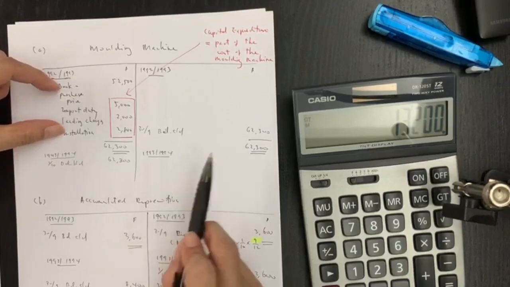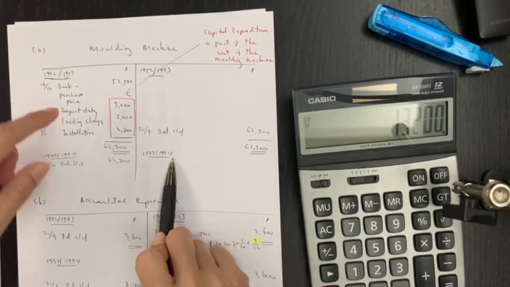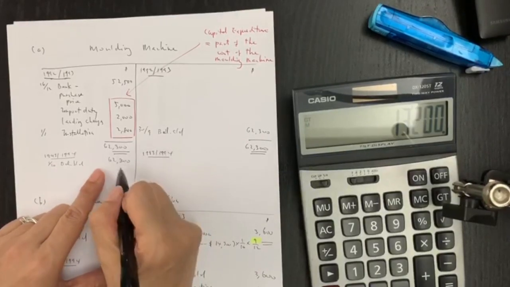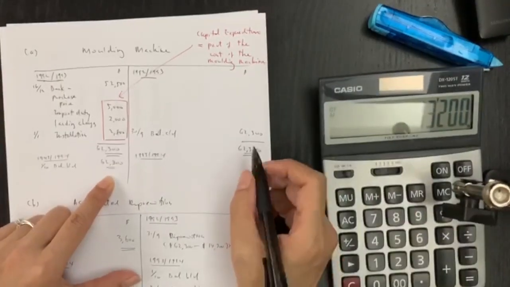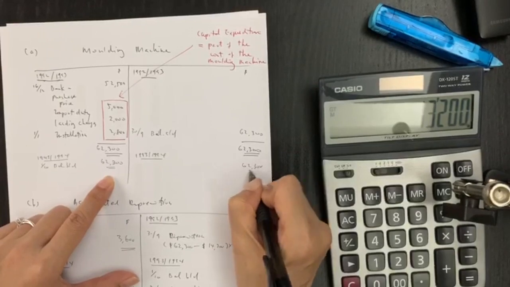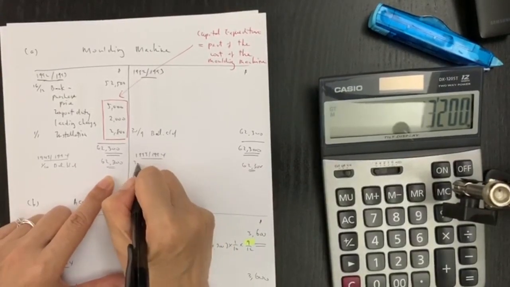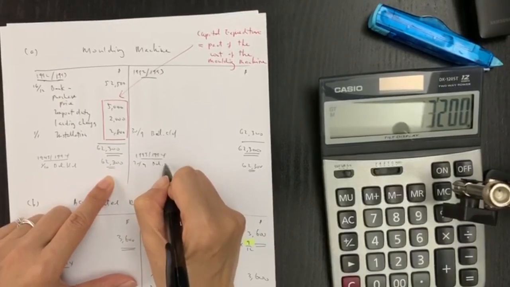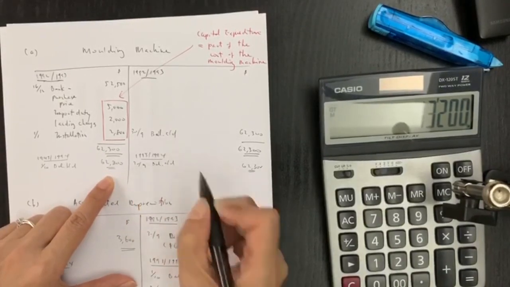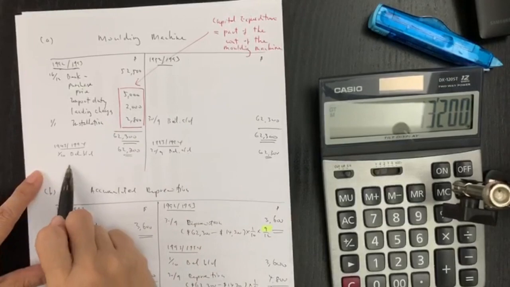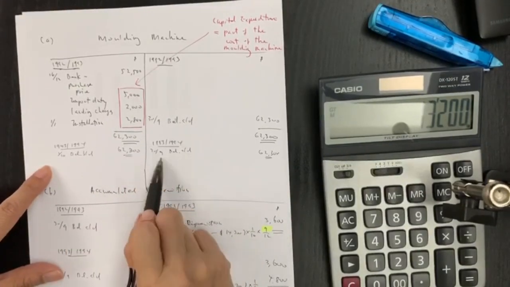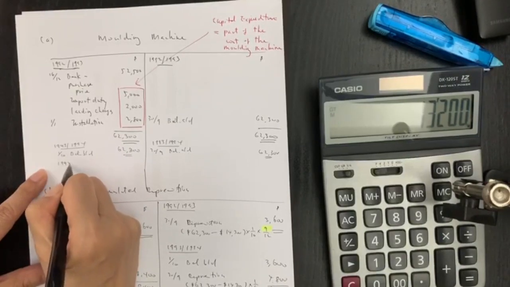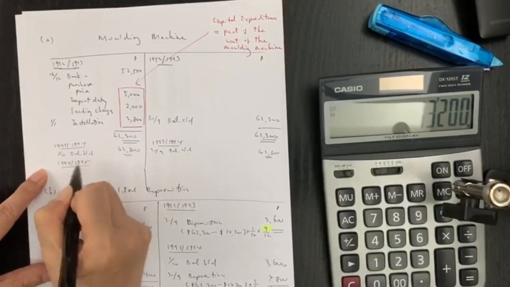Then in this molding machine account, this is the first year. We work out the cost for the molding machine, and then nothing happens. So this is year 2. If nothing happens, we just open it and close it. So 62,300, and the last date, 30th of September, balance carried down. This year 2 will be for 1995.